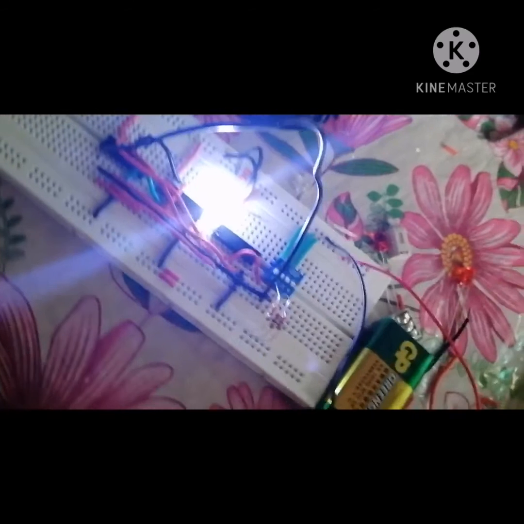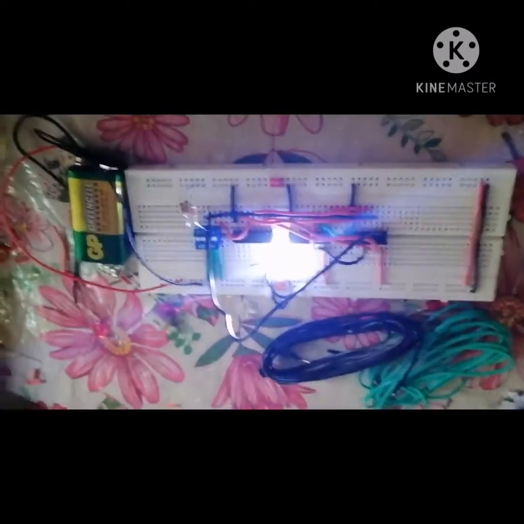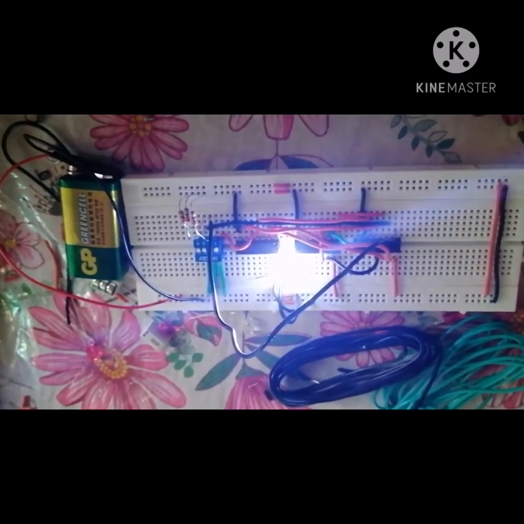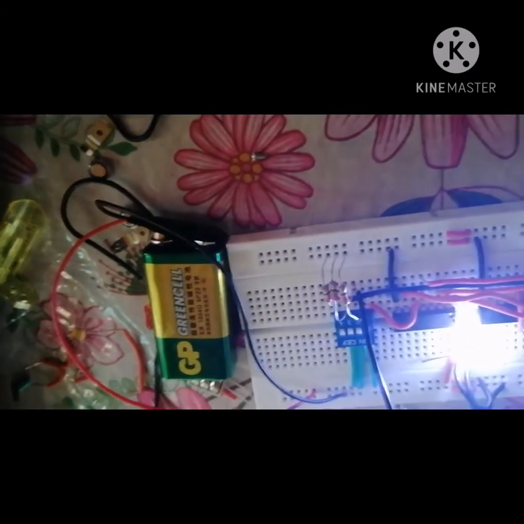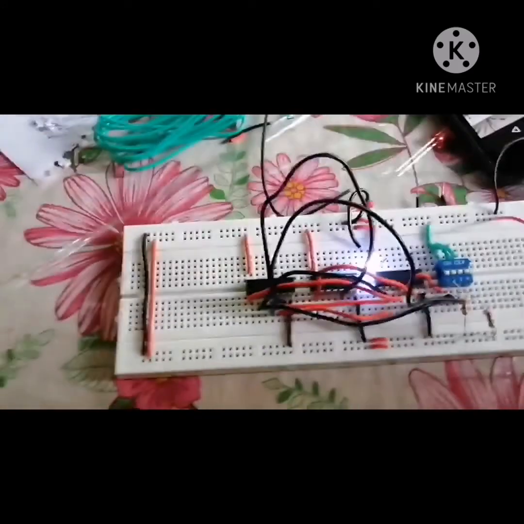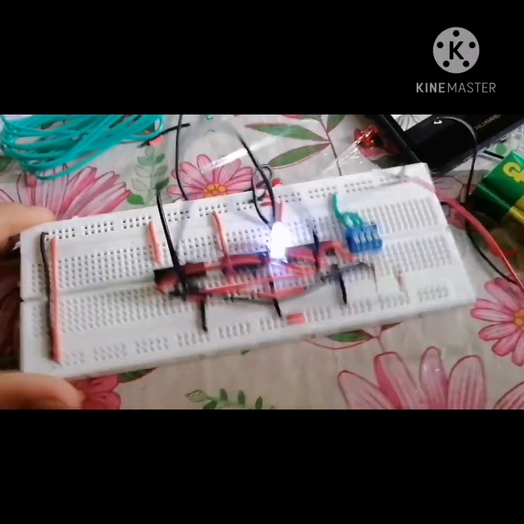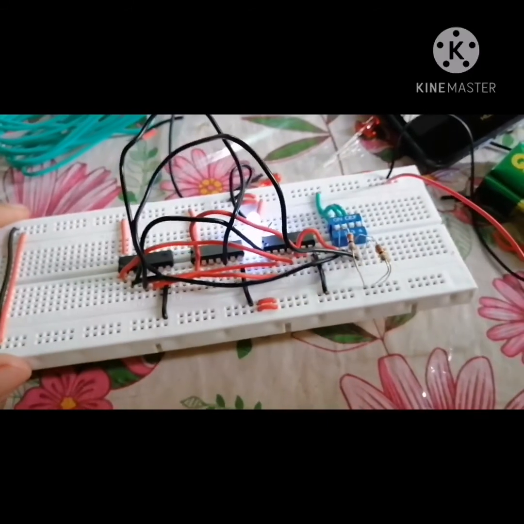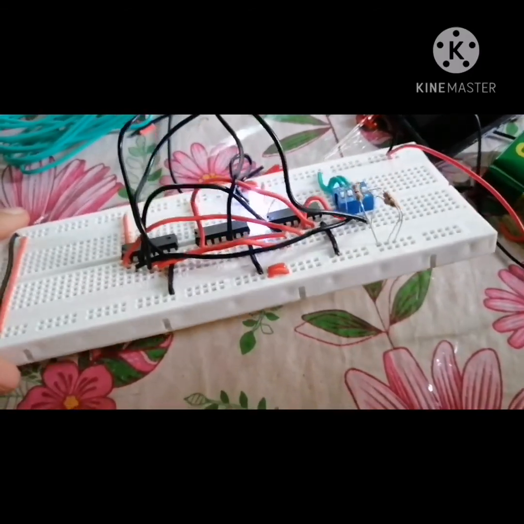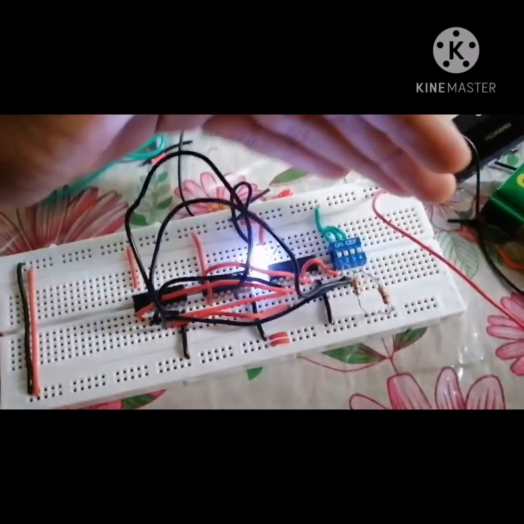Here's the circuit diagram in experiment A. And here is the video documentation in experiment B.